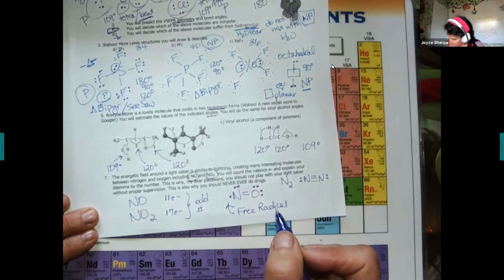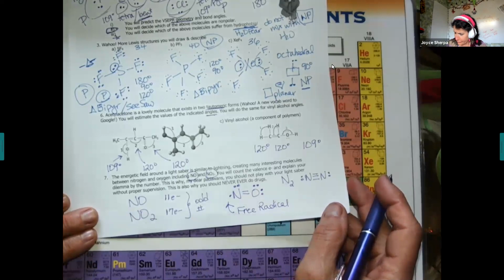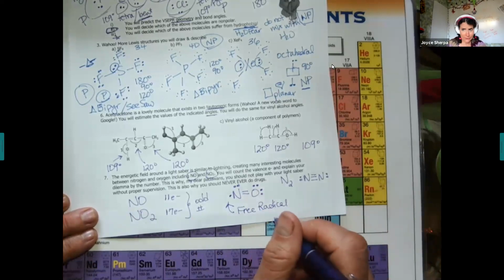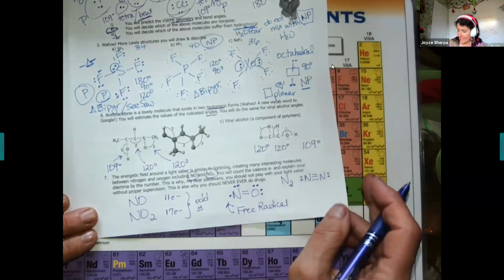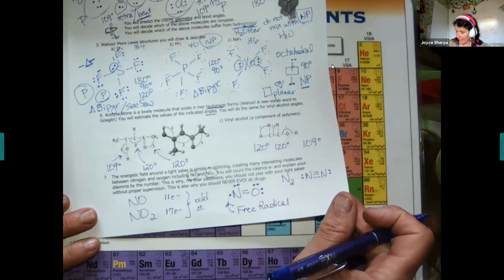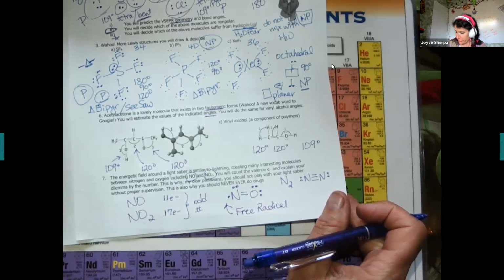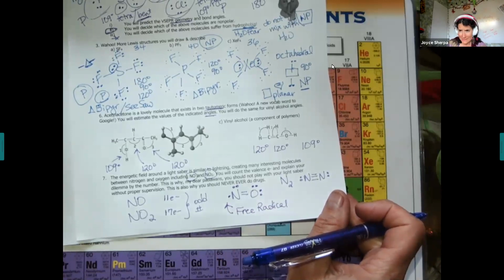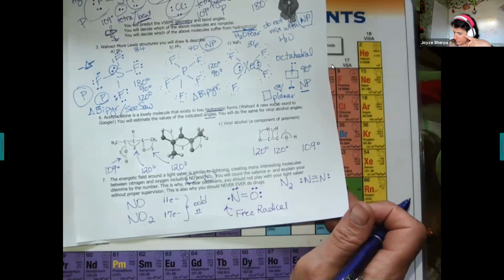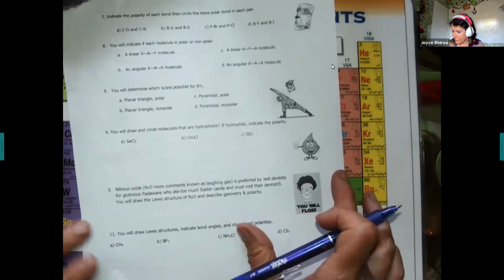I don't know if I even asked you to draw them out. I talk about free radicals more, I think, next week, but free radicals are going to search for that other electron they're missing, and so these are not good to be around. Ozone is really good at creating free radicals also. That's why a lot of people treat water with ozone, because it kills the bacteria through its ability to create free radicals.